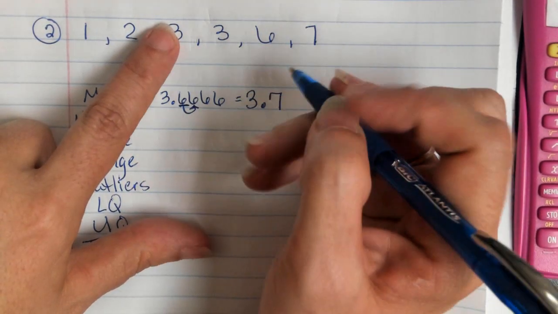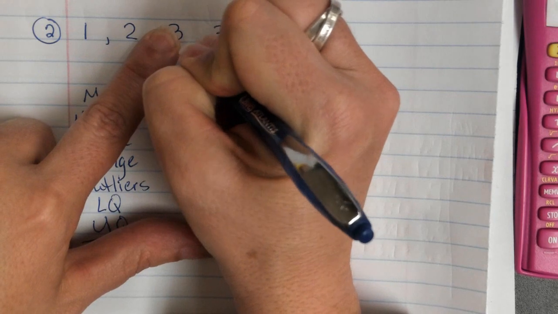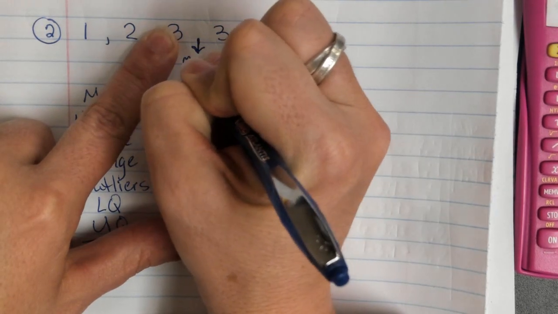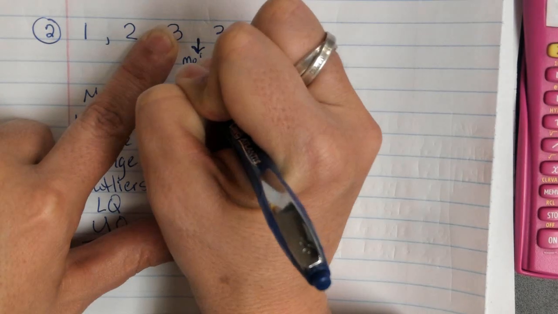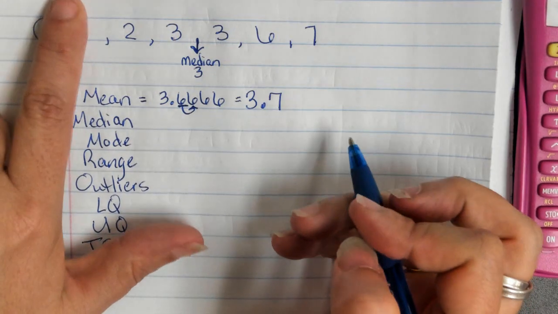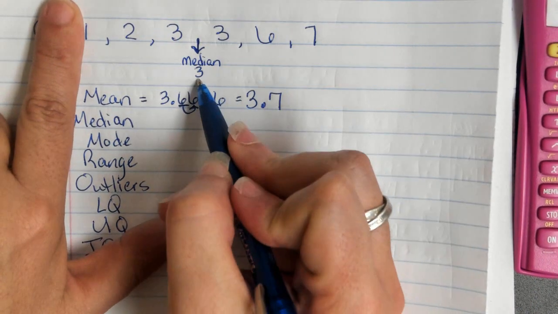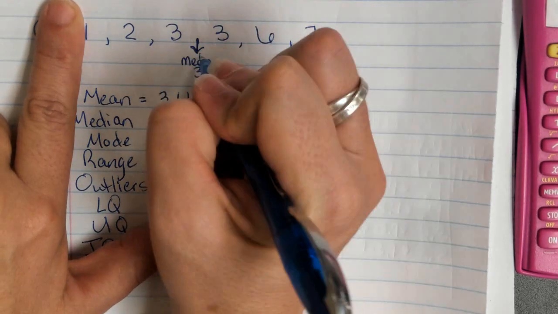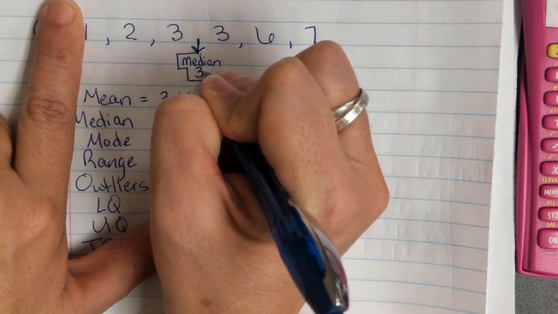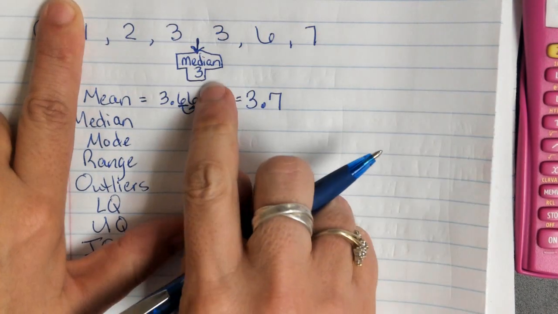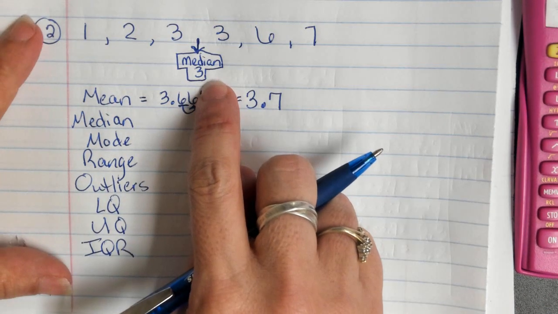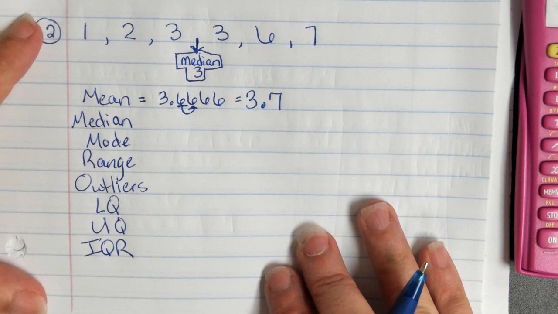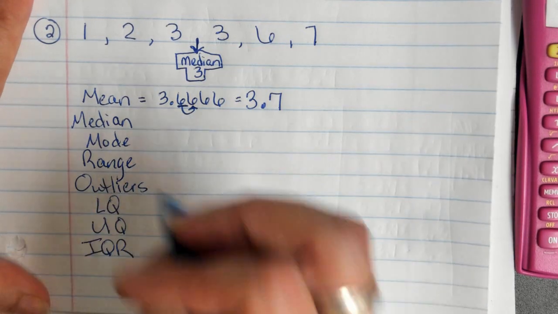What's freaking y'all out is that right here, it is the same number as the other numbers. But I need you to realize, it is a 3 created from those. And if it's created from those, this is kind of off by itself. That's why I keep saying, when you get the median, draw a box around it or something. Kind of pull it out from everything else.